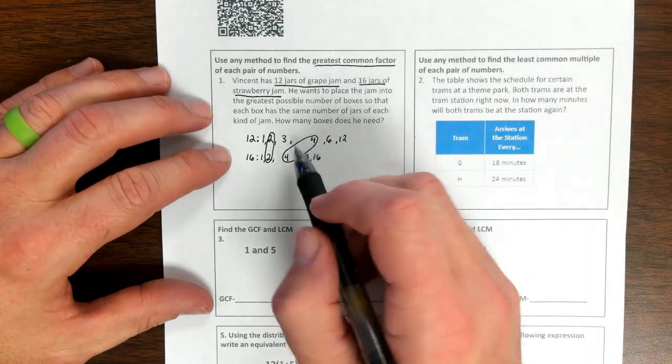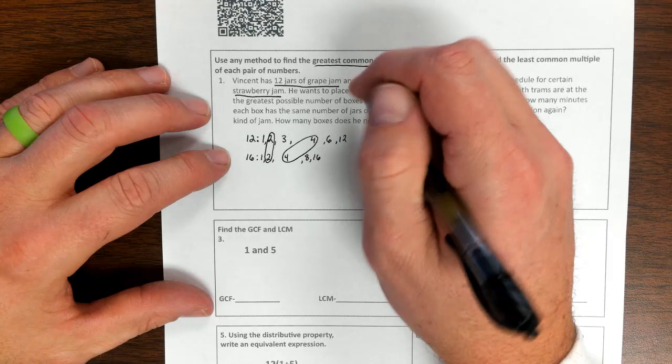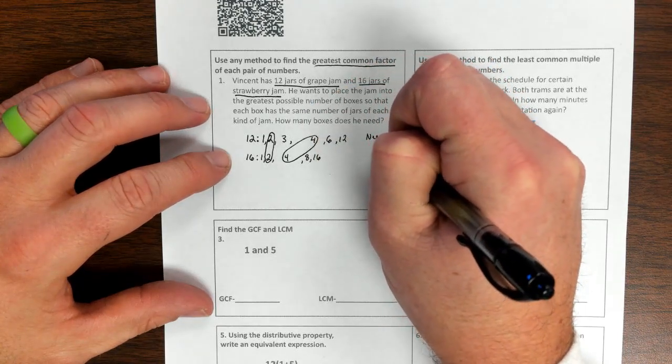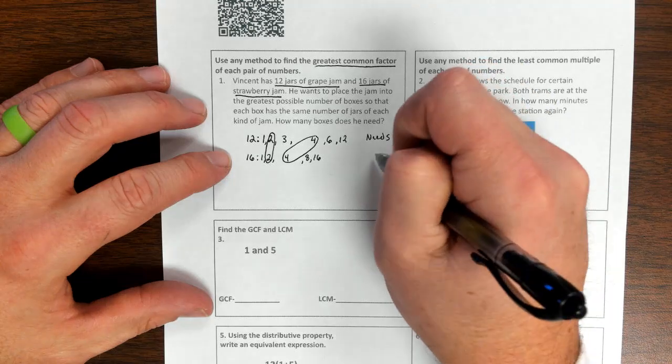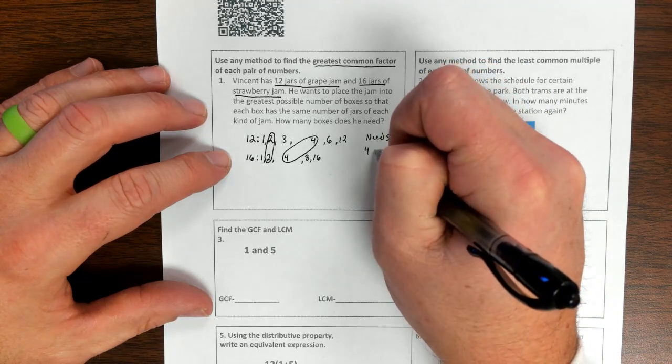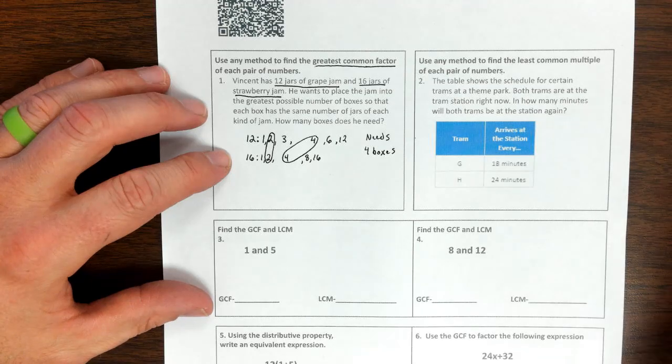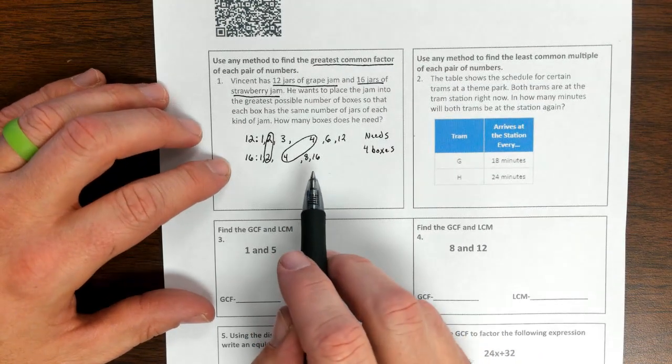So, how many boxes does he need? Vincent needs 4 boxes. This is one way you can do it.